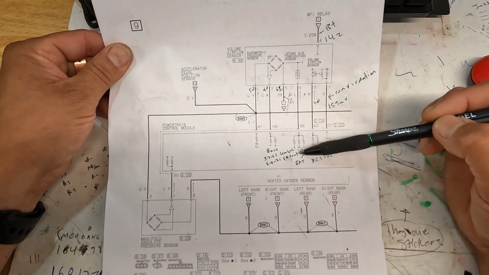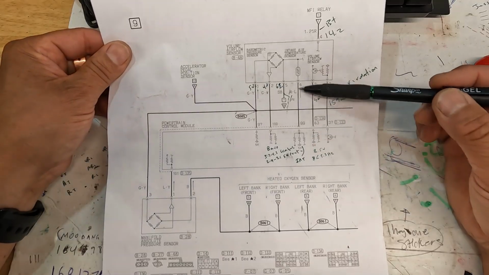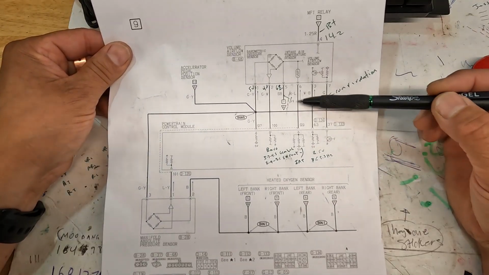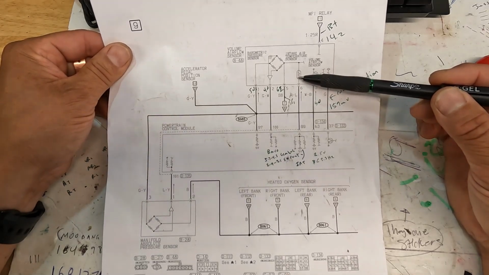Terminal number 6 is the intake air temperature sensor. We got 2.2 volts on there, so it's completely normal. It's just going based on that thermistor, letting the computer know the temperature of the air that's going into the engine.